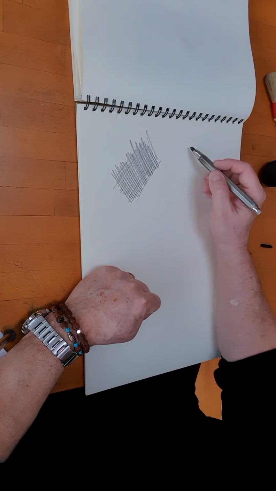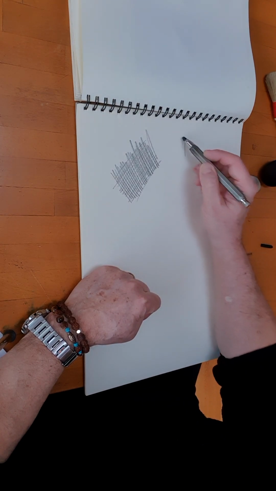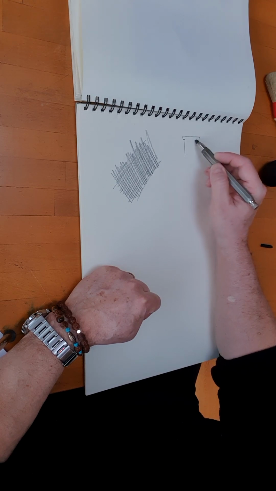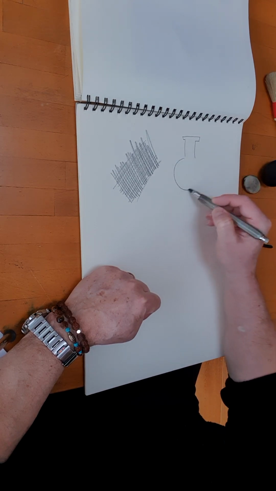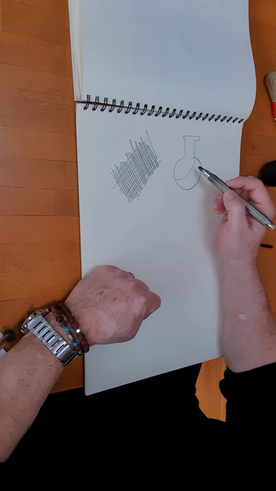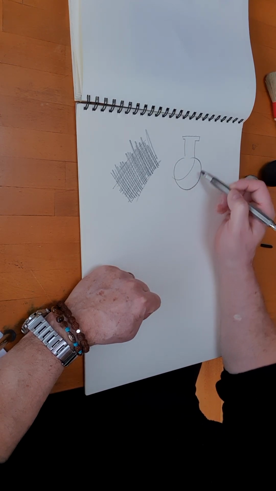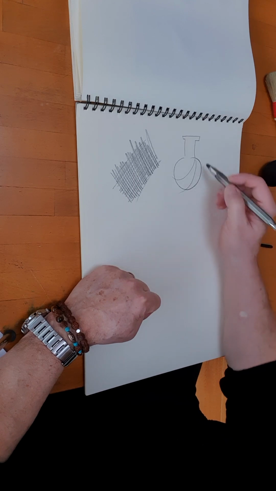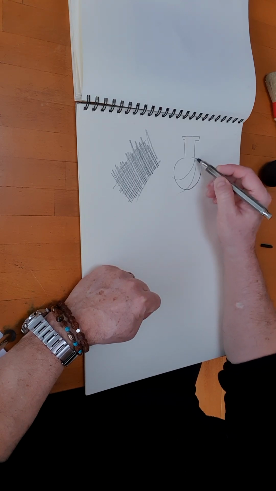So if we have a ball like this, and if we have the terminated line, we can also use this technique to do like this.